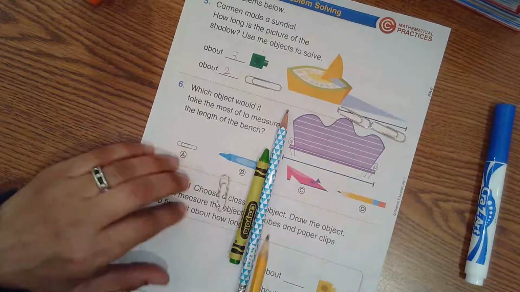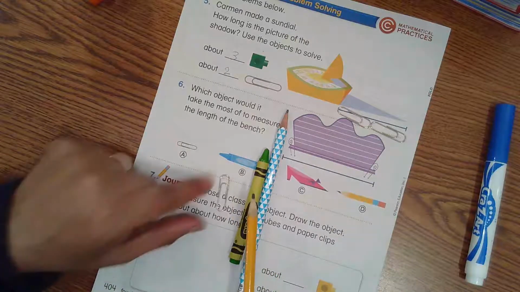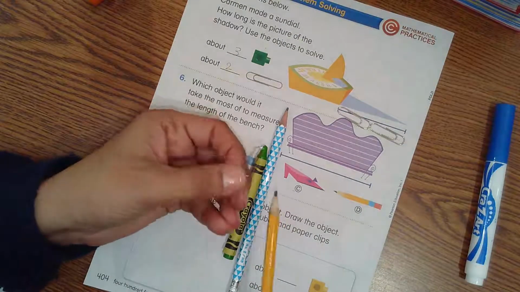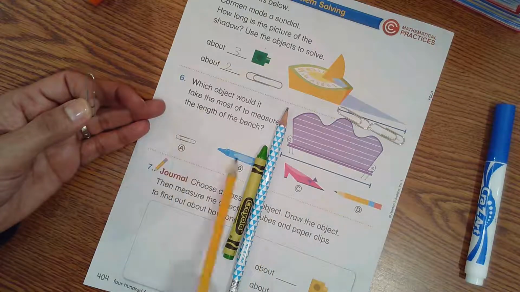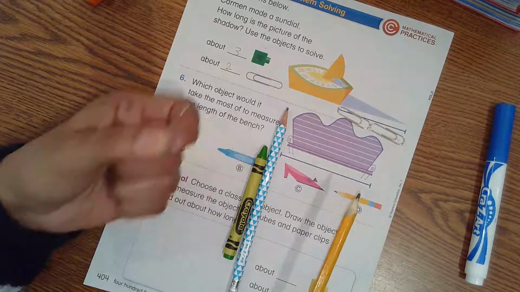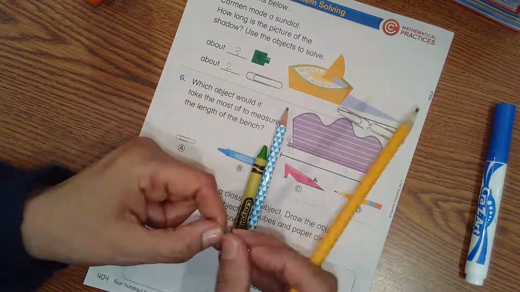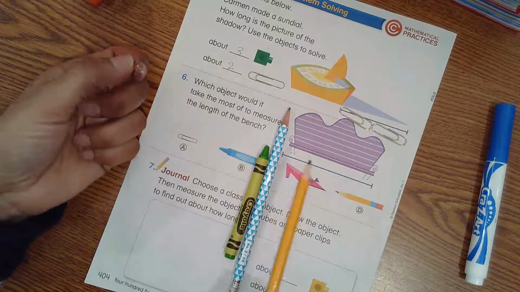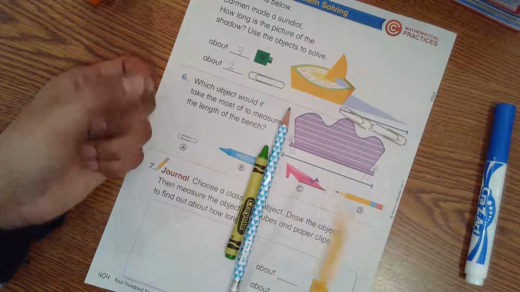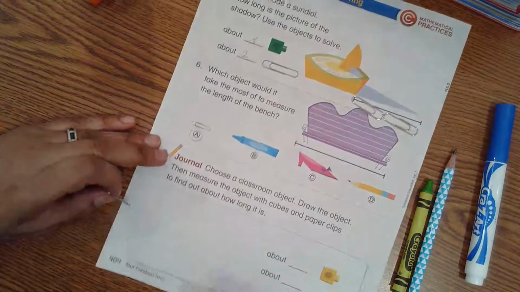So which one do you think will take more? Of course, it takes more of the smallest size, and the smallest size among these 4 items is the paper clip. So if I'm measuring this sofa or the bench and I'm using paper clips, I will use more paper clips than crayons, and then pencils, and then shoes. So A is the right answer.